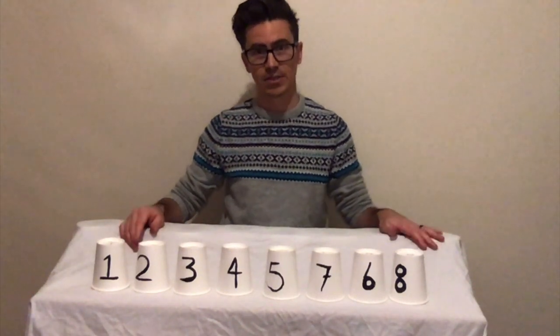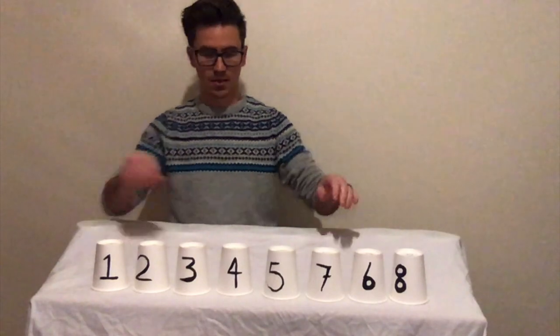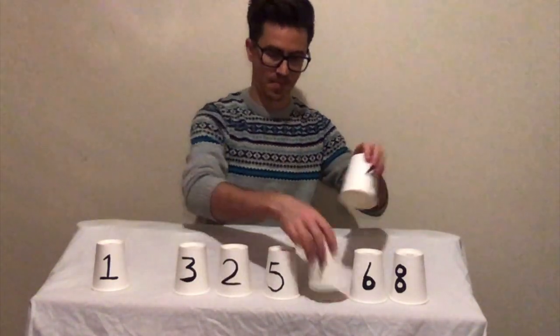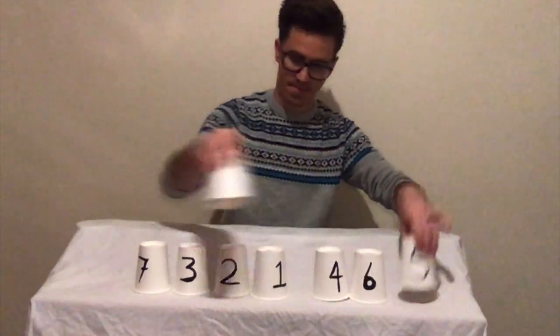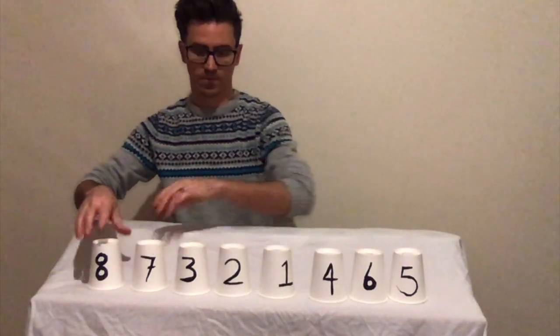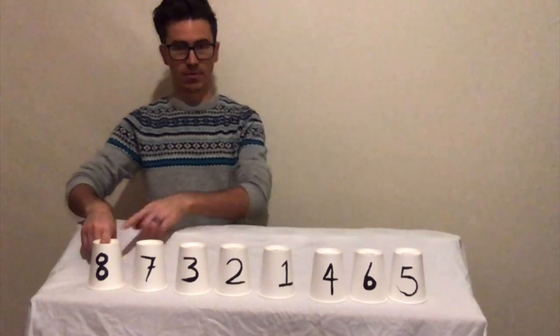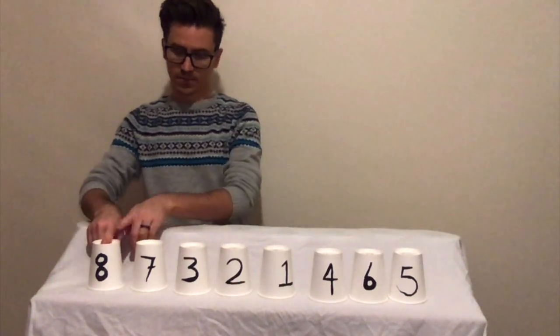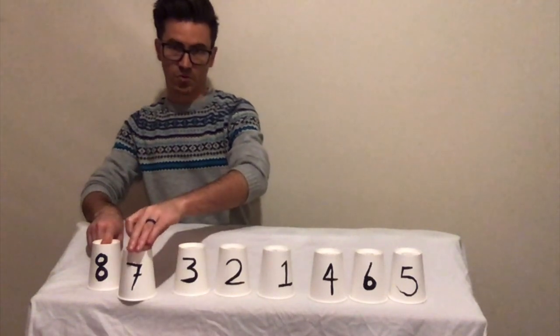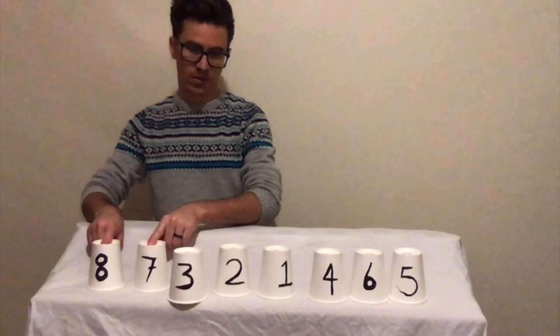I'm going to demonstrate selection sort just so you know the difference between insertion sort and selection sort. So let's shuffle this up. Cool. So you start at the beginning and you look for the smallest number in the set. So we start at 8. Right now 7 is the smallest. Then 3 is the smallest, so we go and we select that.